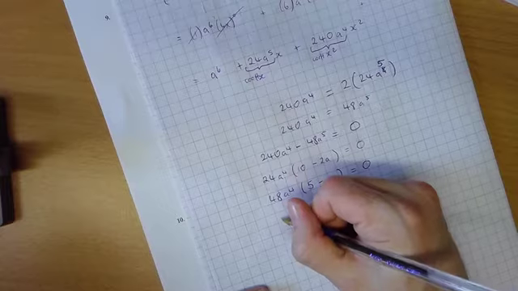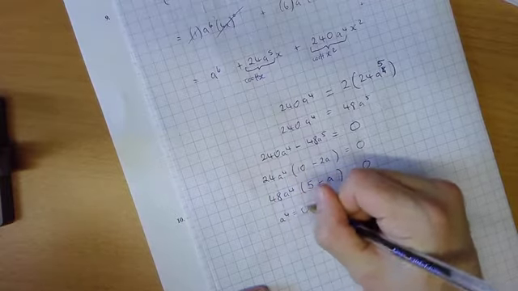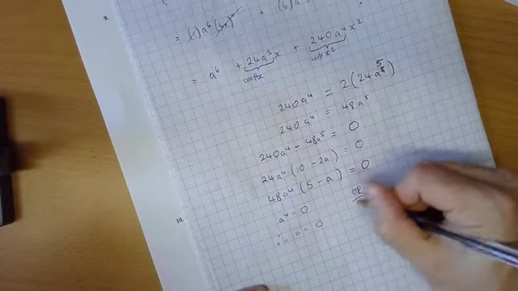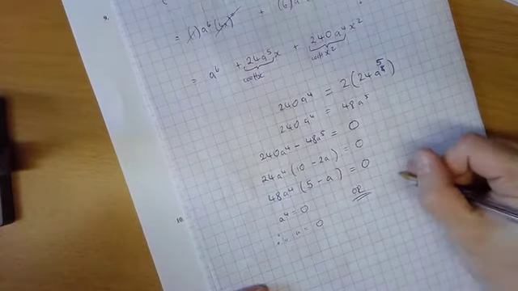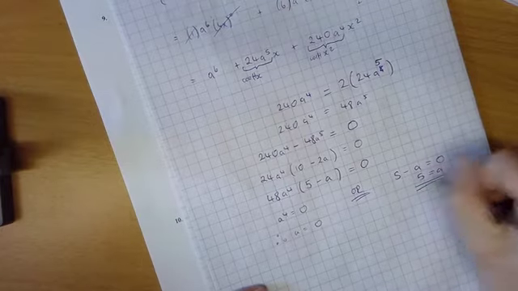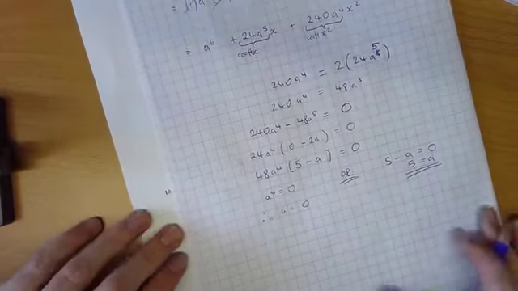So the solutions are a to the power of 4 is equal to 0, therefore a is equal to 0, or because this is multiplying this, 5 minus a would be equal to 0, so 5 would be equal to a. So I believe the answer is 5.